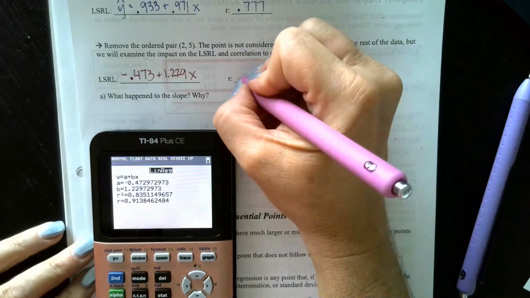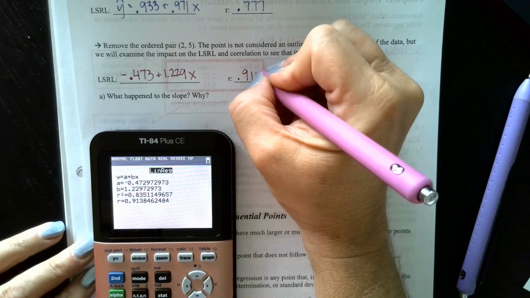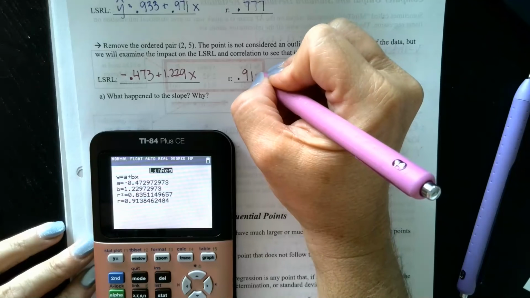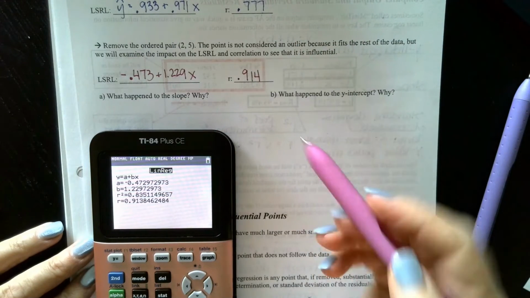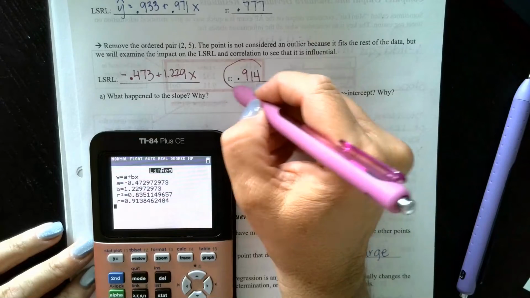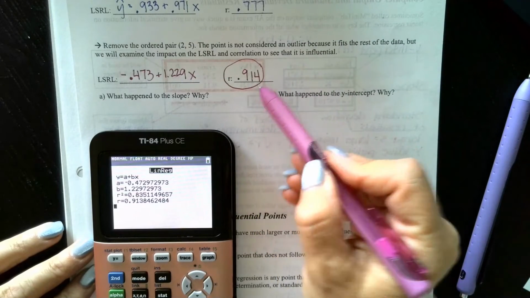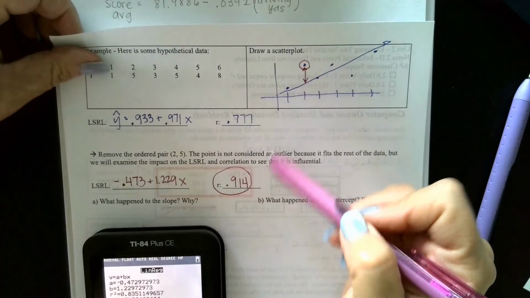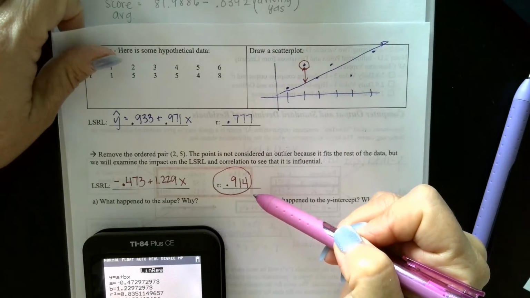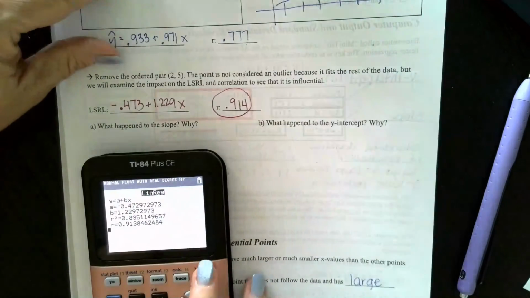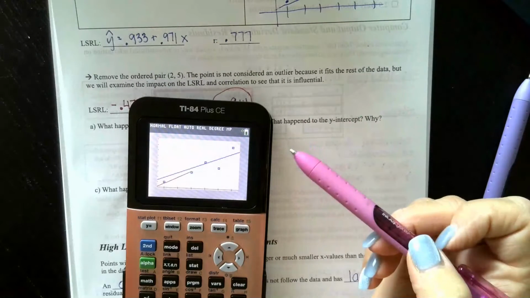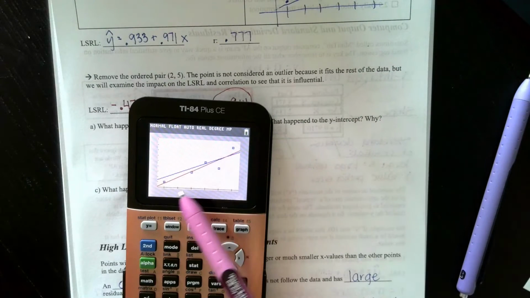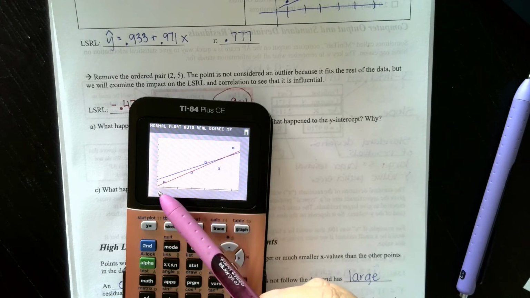And my R value now is significantly closer, 0.914. So remember, the goal here is that our R value wants to be as close to 1. So removing this point at 2.5 pulls my data much closer to where I want it to be. So if I look at this, I've got this original graph that's right here. The blue line was my first graph. I take out that outlier and I have a new graph.